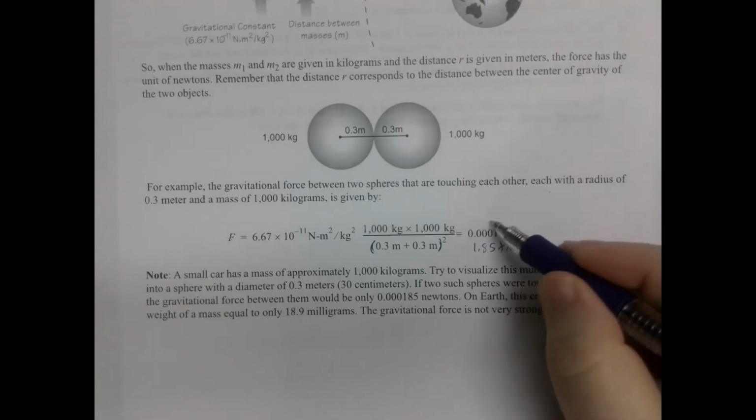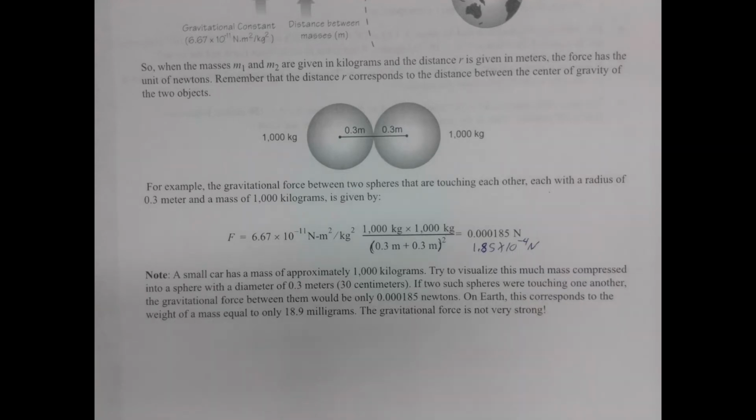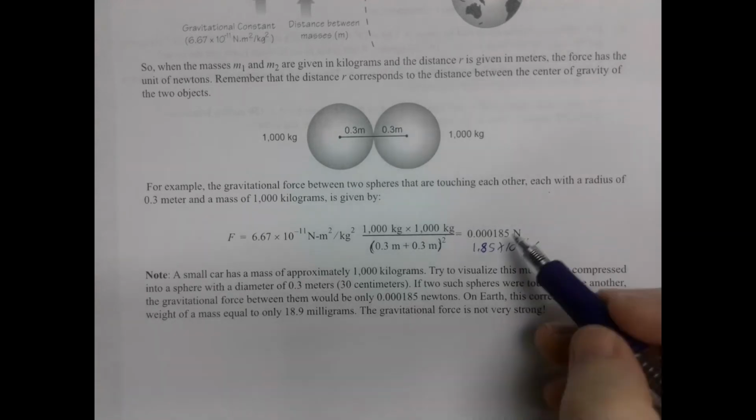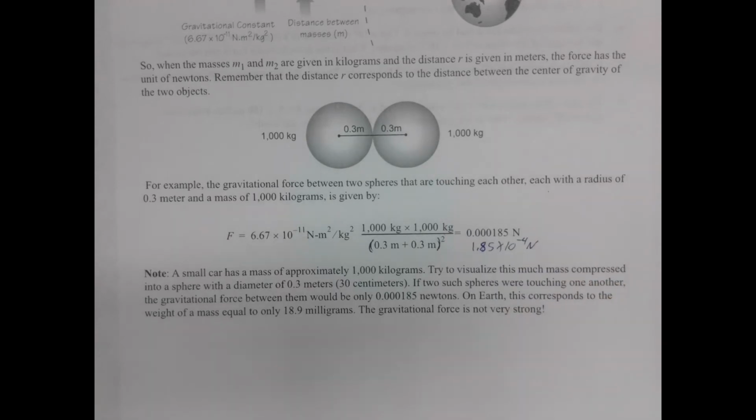This is standard notation. This is scientific notation. So this is a very small force. Do you know how much a newton of force is? To give you an idea of how much force 1 newton is, take an apple, an ordinary apple, grab it, and lift it up 1 meter in 1 second. That requires exactly 1 newton of force.